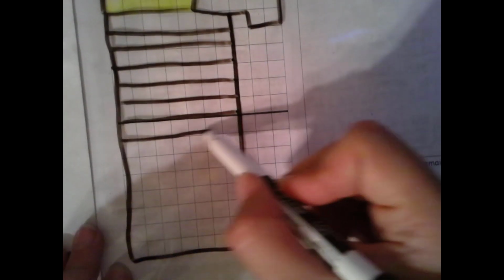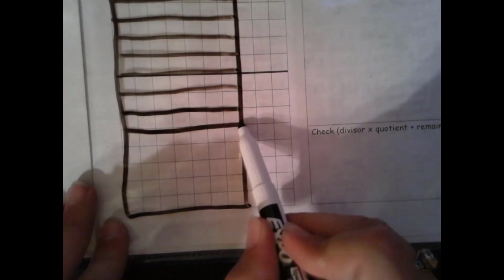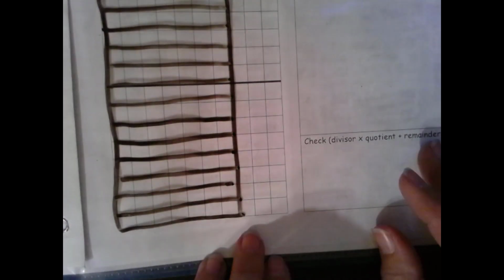So I cut off 3 from each because I know each row has 10, and I can decompose that into 7 plus 3. So I know that these are all groups of 7 without having to count. When you use your reasoning about numbers and looking at patterns, it can help you go a little more quickly.